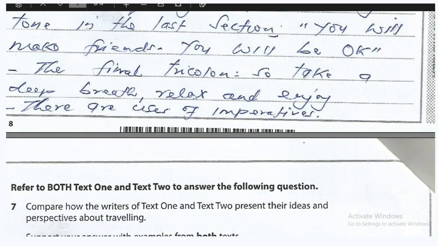It also suggests not over planning. For example, put some flexibility into your schedule. So those examples show the benefit of not over planning. Text two endorses adventure. When they say challenge yourself, it actually permits and endorses, it allows for adventure. It challenges the reader to try adventure.